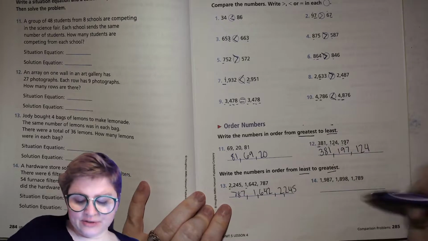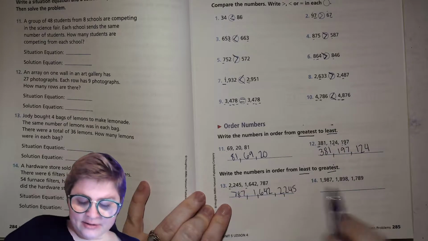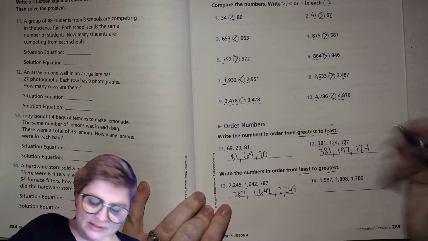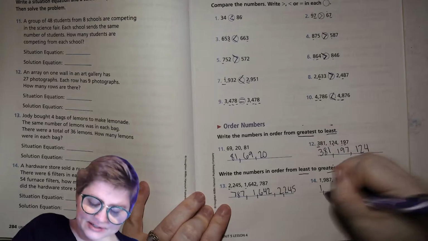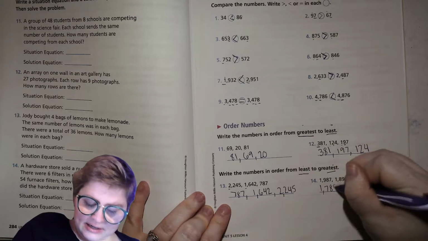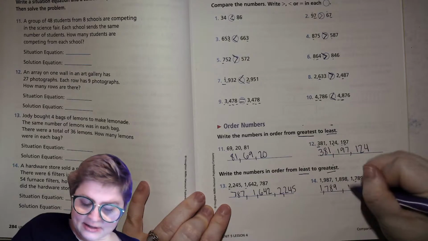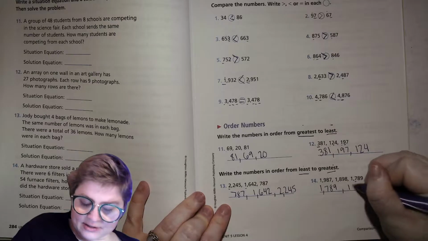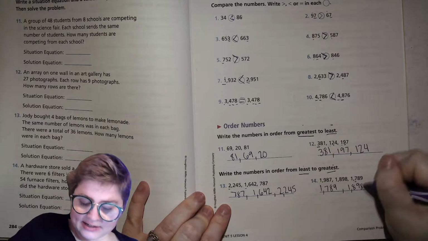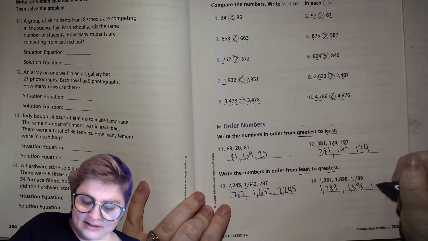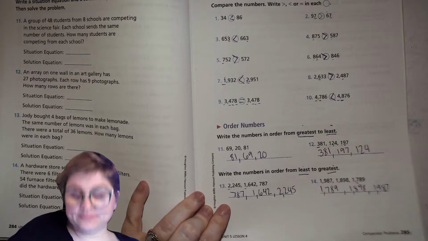Again, going from least to greatest, you try this one. They all have 1,000. The difference is in the hundreds, so the smallest one, 1,789, and then 1,898, and then 1,987. Okay.